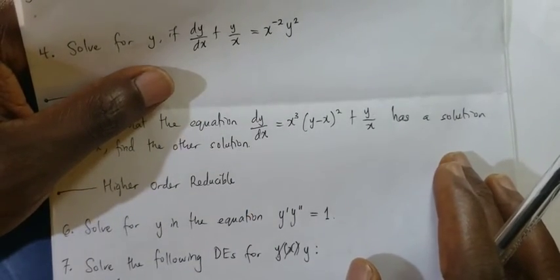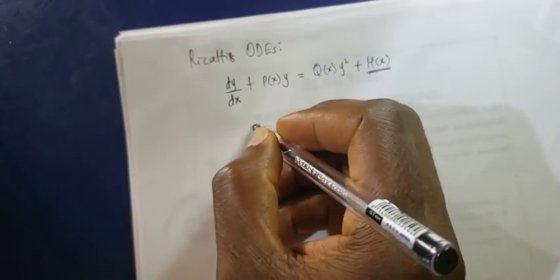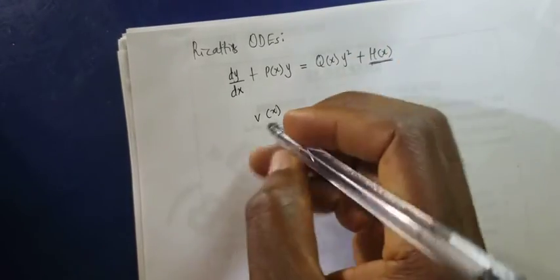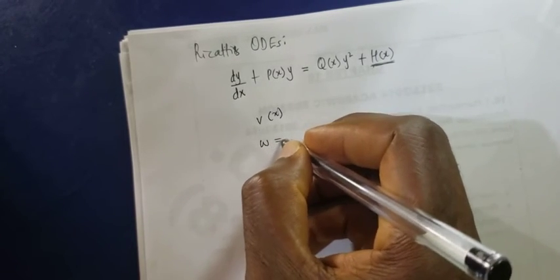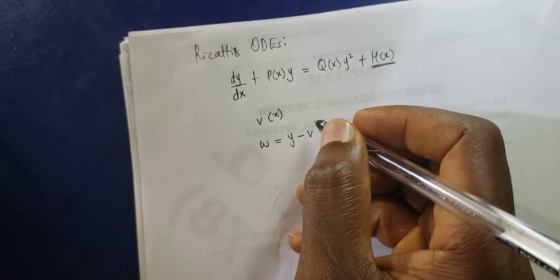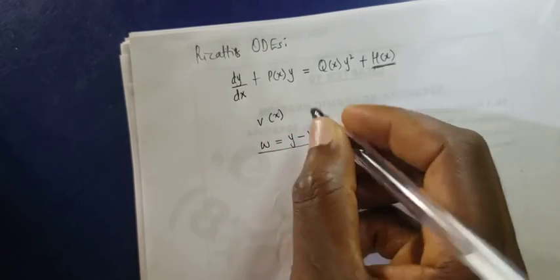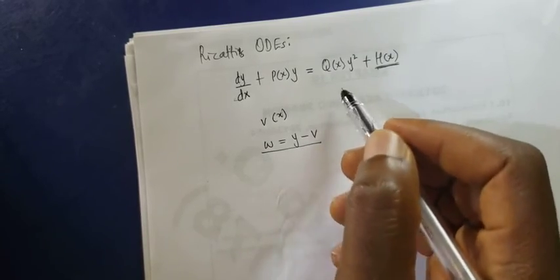To do that, we will always make use of this substitution. Let's say you are given one of the solutions to be v of x. Then for you to get the other solution, we will usually use the substitution w is equal to y minus v. We use that substitution to get our second solution. That means we will substitute this into this differential equation, to help us reduce it to another form we are already familiar with. So let's give this a try now.